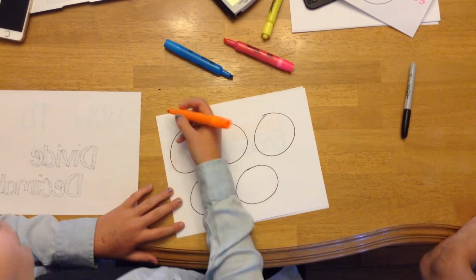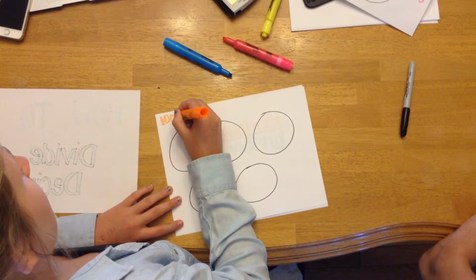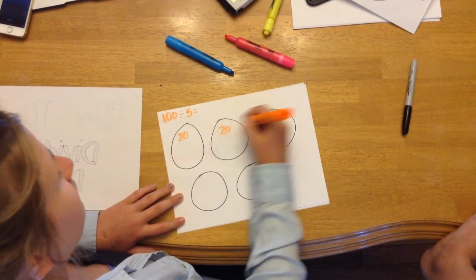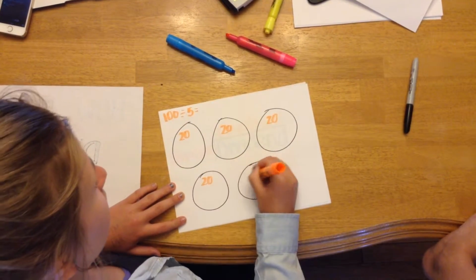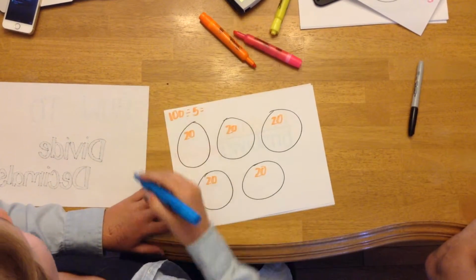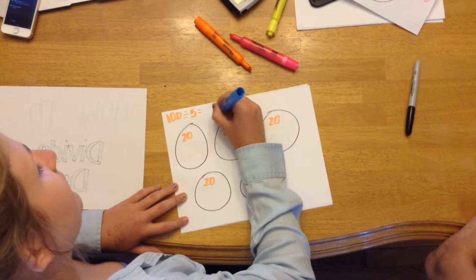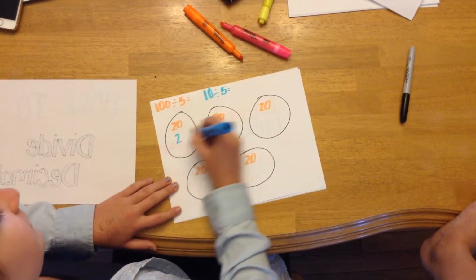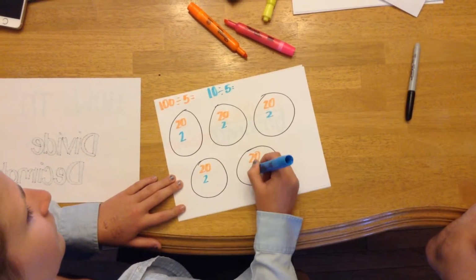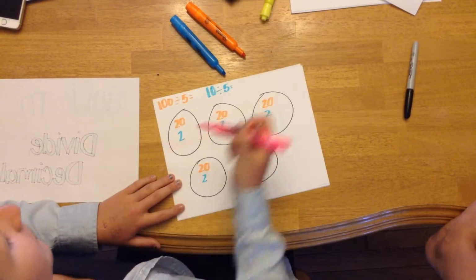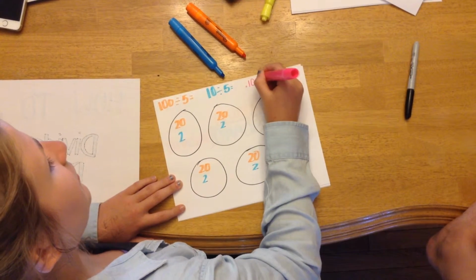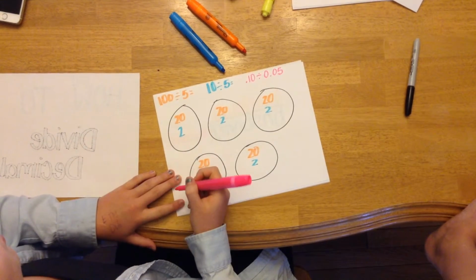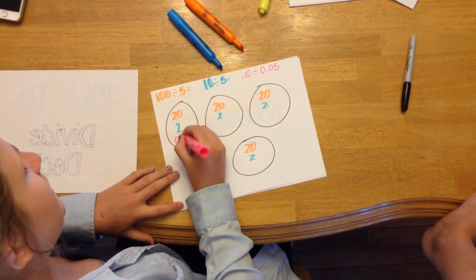If we wanted to divide 100 into 5 equal groups, we would get 5 groups of 20. If we want to divide 10 into 5 groups, we would get 5 equal groups of 2. So what if we have 0.10 divided by 0.05? We would have 5 groups of 0.02.